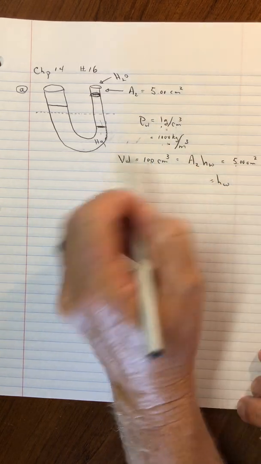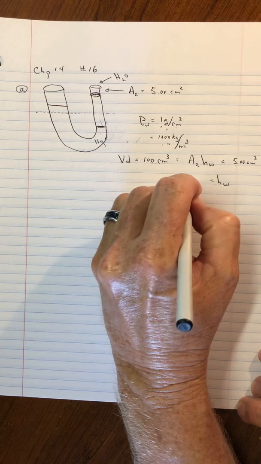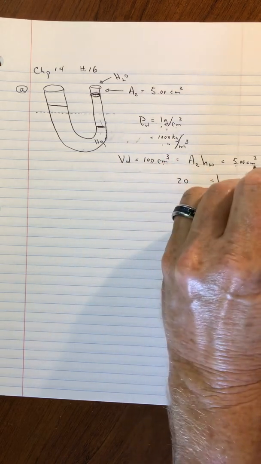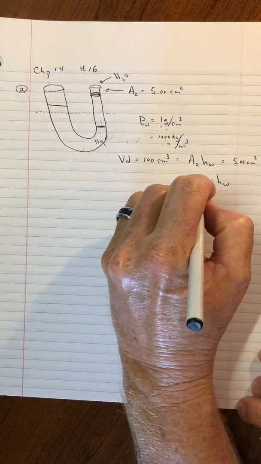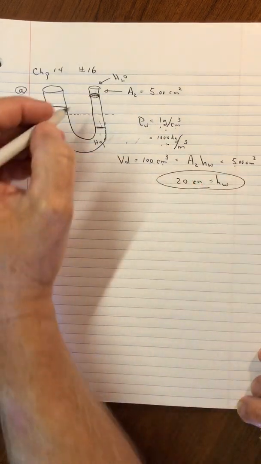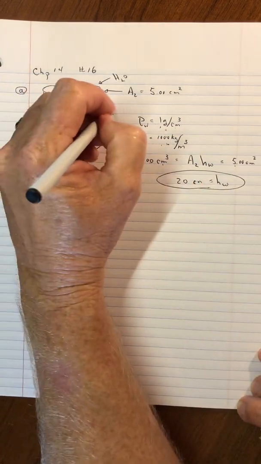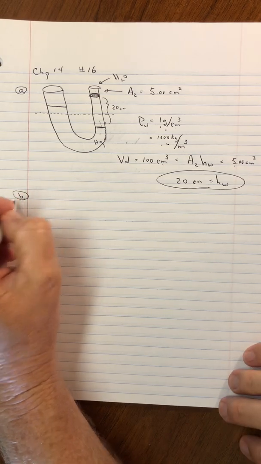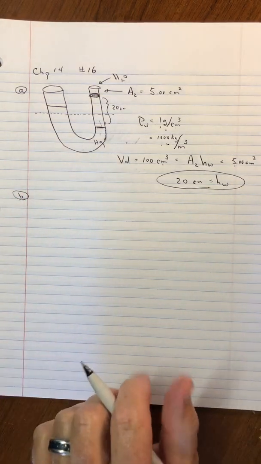Take the 100 divided by 5, that's 20, and centimeters cubed, canceling with a square, leaves us with 20 centimeters. So this total height here is 20 centimeters. That's the height of the column of water. That's, again, probably the easier part of this question.